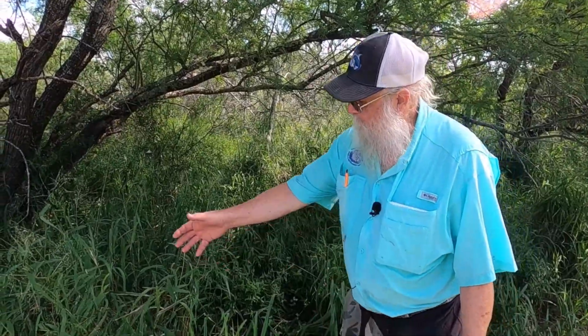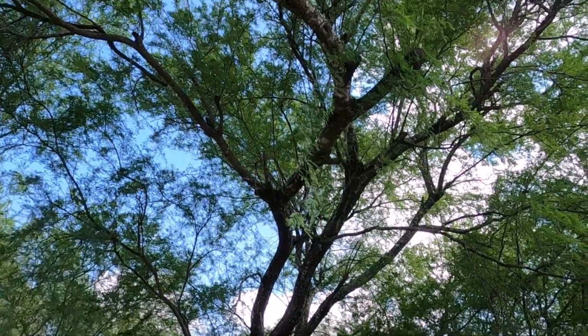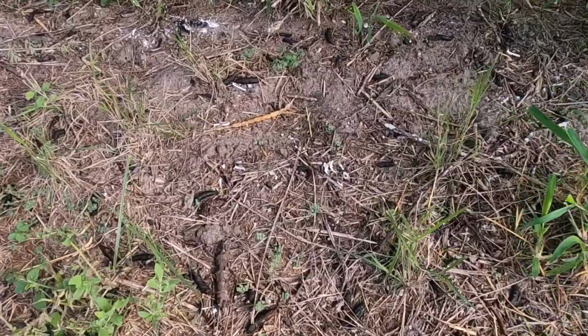Okay, the white material on the grass here is the droppings from a large bird. Those are pretty big droppings. And there's a branch up here that it was probably sitting on. And if we look down below here, we can see some bones, which probably makes it a raptor, an owl or a hawk.